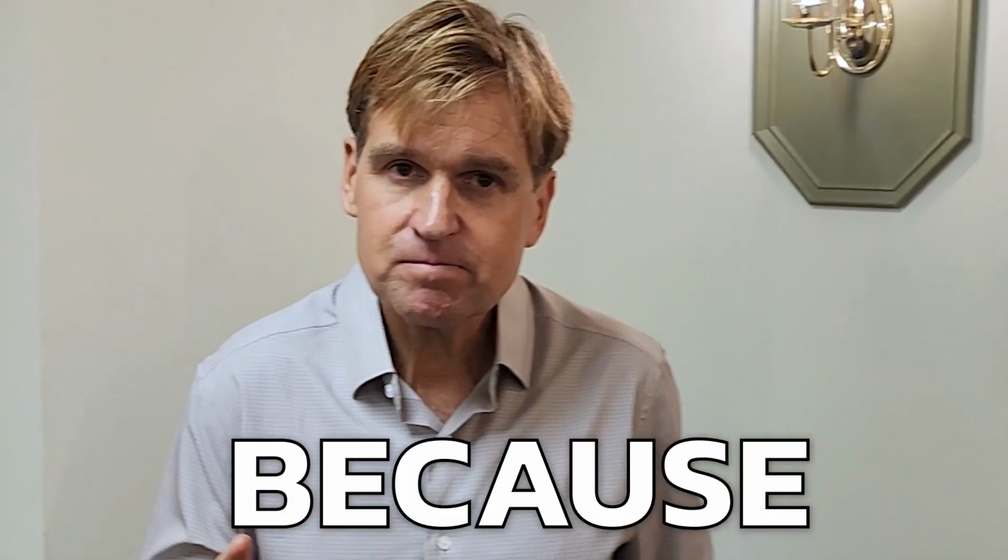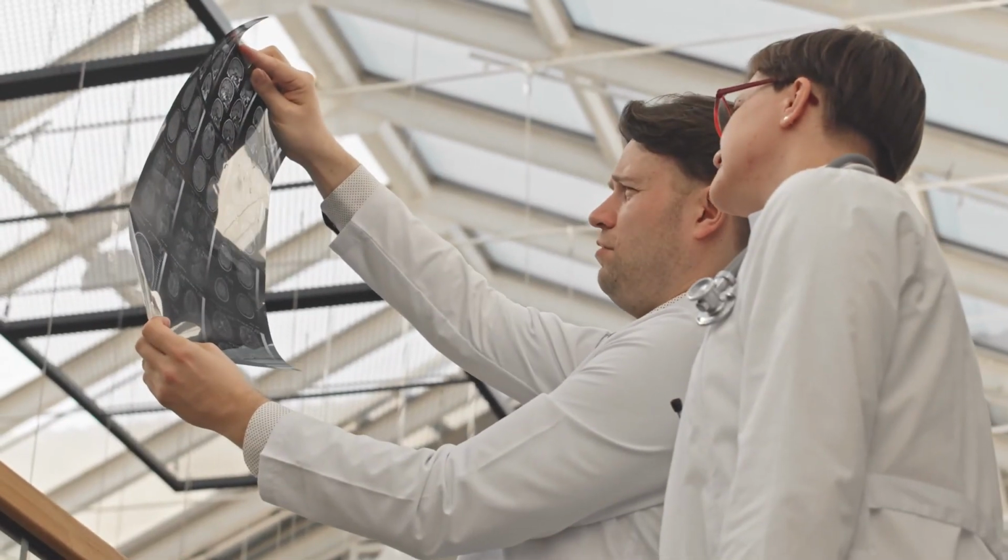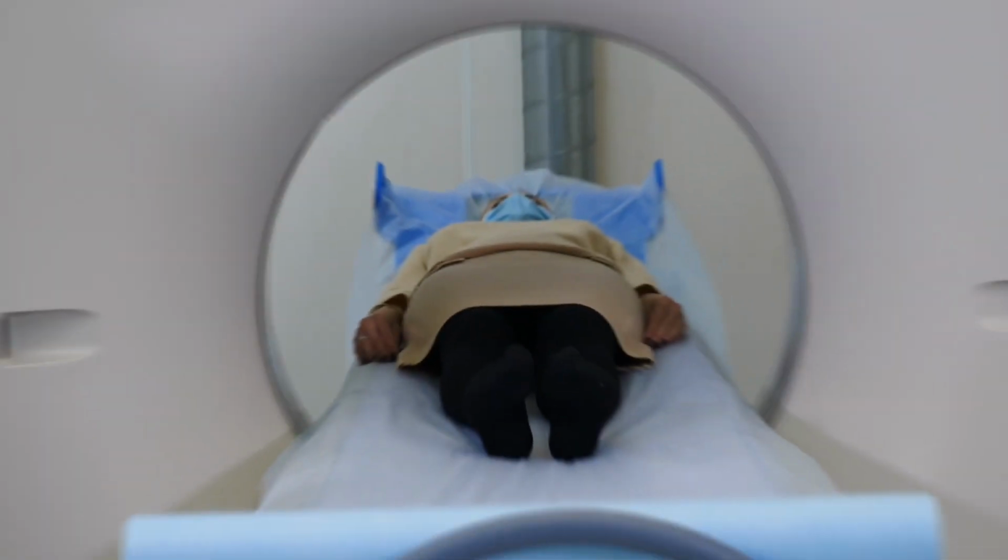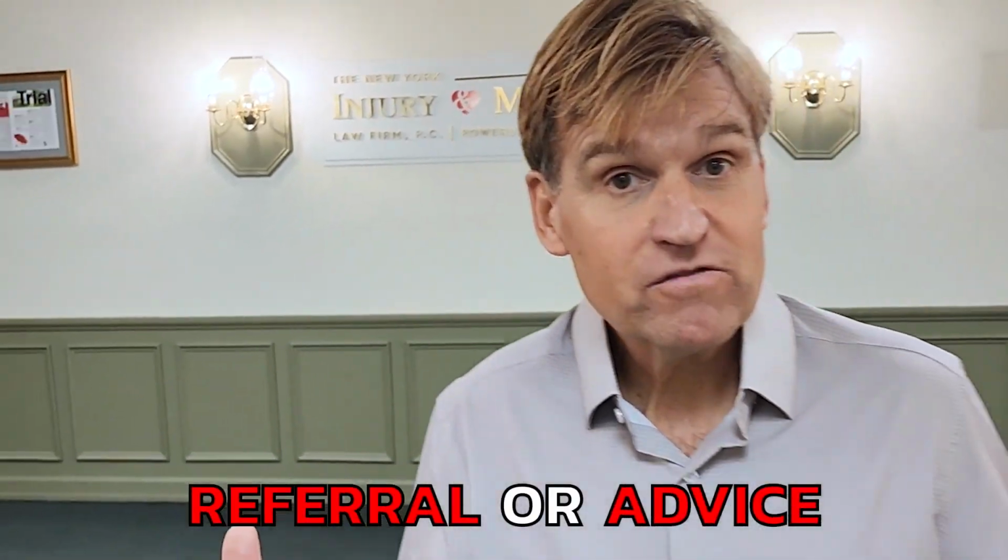Let me tell you why this is so important, the patient portal. Because in one of our cases, the doctor had suspected that there was an abnormality in the pancreas and recommended to the patient that he undergo a CAT scan, but it wasn't in any of the medical records. We got the patient portal. What we found out was the doctor had recommended a CAT scan of the abdomen in the patient portal, and the patient was not complying with the doctor's referral or advice. We never would have known that unless we got the information from the patient portal.